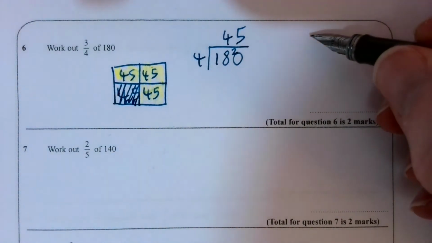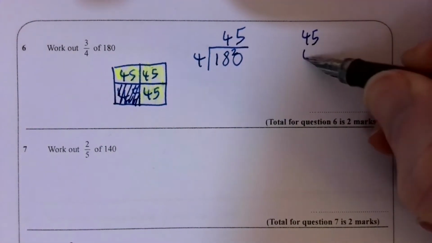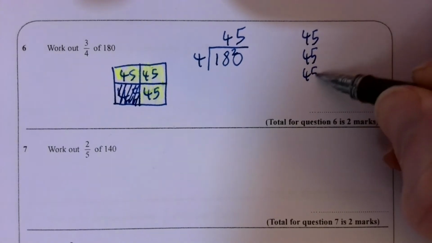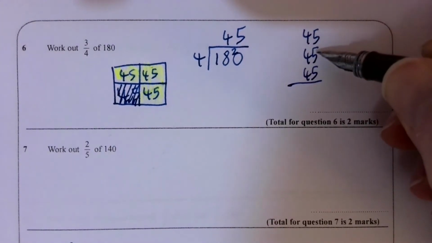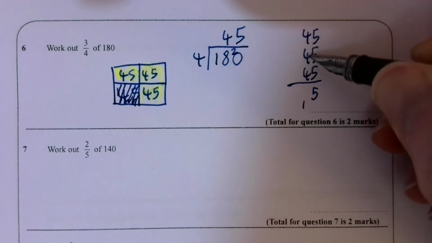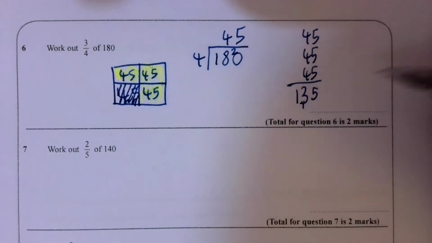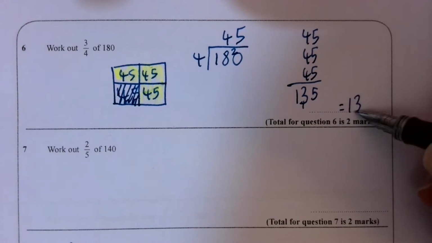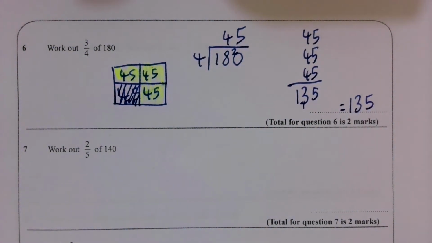So then I've got 45 times 3, or we could just add 3 45s together. 5, 5 and 5 makes 15, carry the 10, 4, 8, 12, 13. So my final answer is 135. Have a go at doing a similar thing for 2/5 of 140.